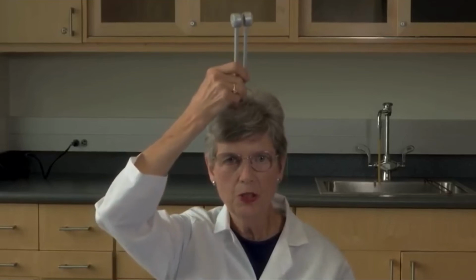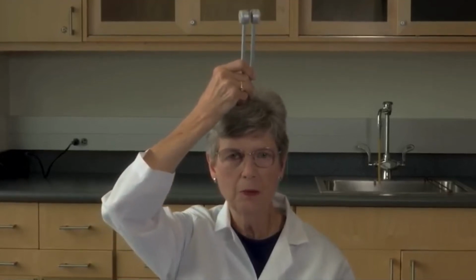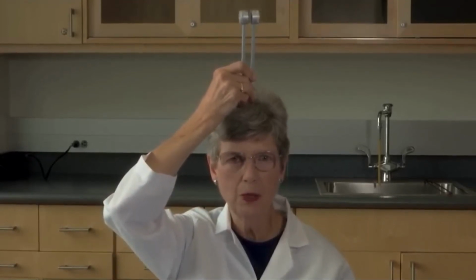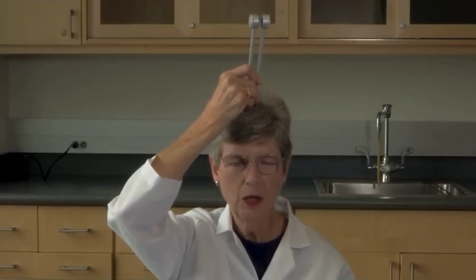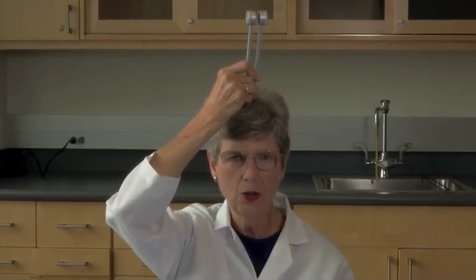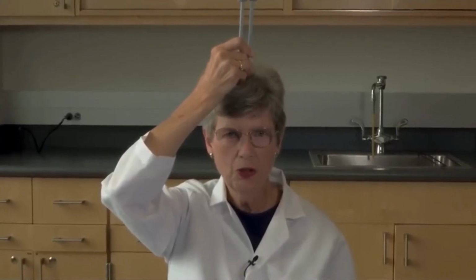So the first test we do is the Weber test by putting the base of the tuning fork, when it's vibrating, in the center of my head and finding out if I hear it more in one ear or the other, or equally. Normal should be equal in both ears. If I don't hear it in one ear, then I have either a conductive or sensory neural loss. It doesn't tell me which ear, and it doesn't tell me which loss. So I have to do the second test, which is called the Rinne test.